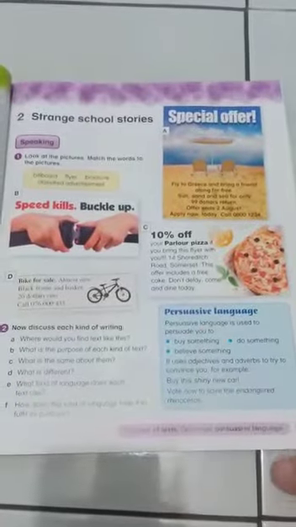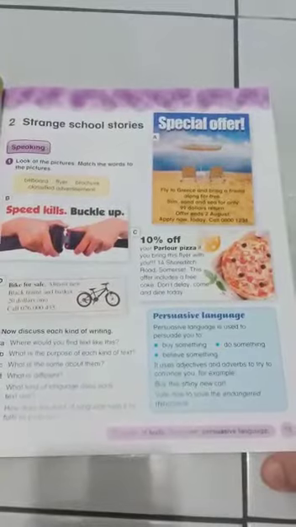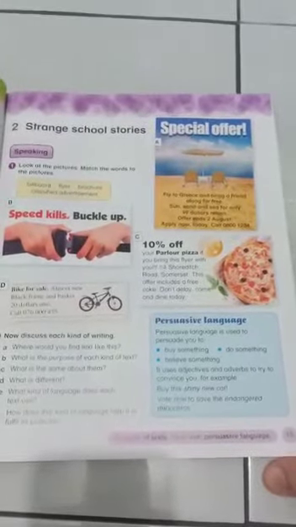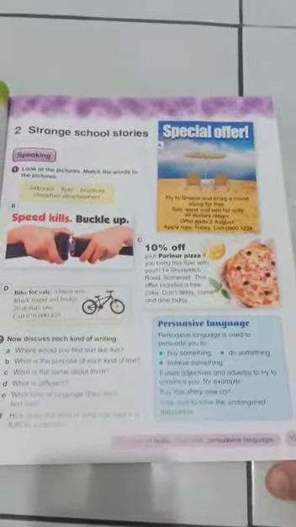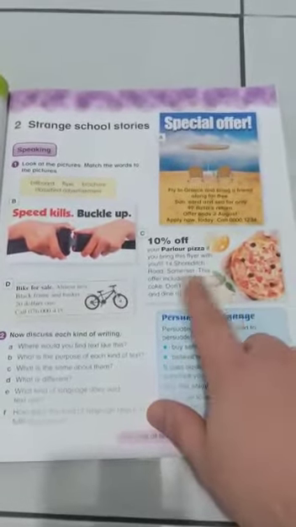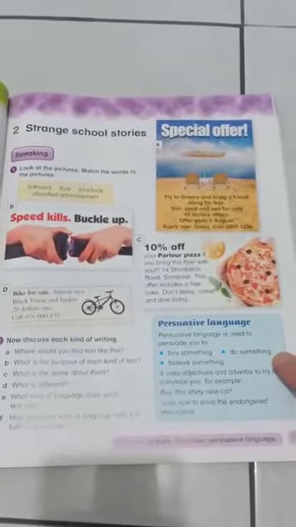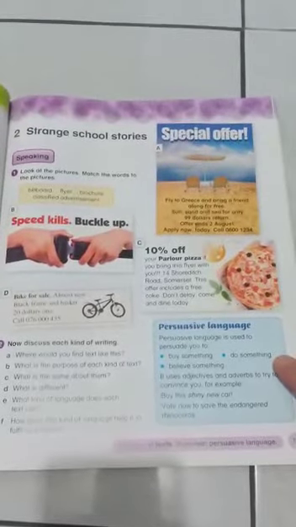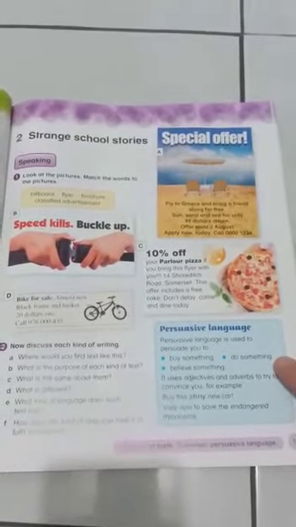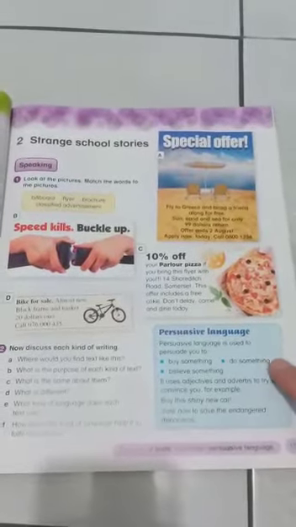What is persuasive language? Okay, so persuasive language is used to persuade you to buy something, do something, or believe something. So you will probably get like a folder or a coupon or whatever, and there will be maybe 1 or 2 questions. So for example, what kind of language is it? Is it persuasive language to buy something, to do something, or believe something? So check it out.